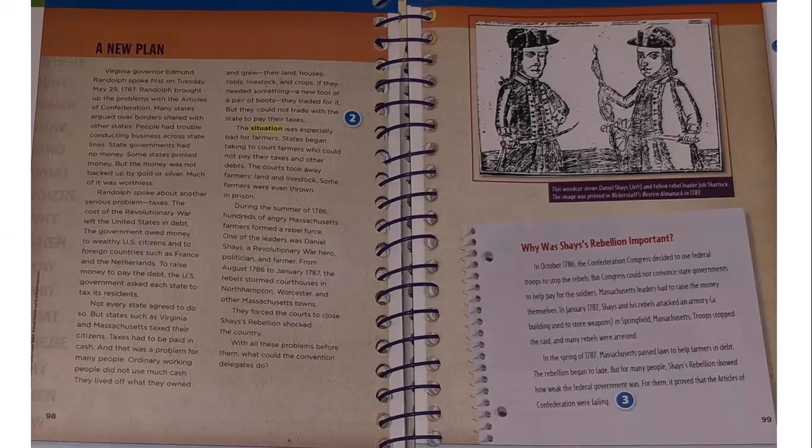We can also look on page 99 at this note about Shays' rebellion. It says that the state of Massachusetts had to pay soldiers to stop the rebellion because the federal government could not get states to help pay. Shays' rebellion showed that the federal government and the Articles of Confederation were not effective. We can understand that money was a big problem for people and for the government during this time.